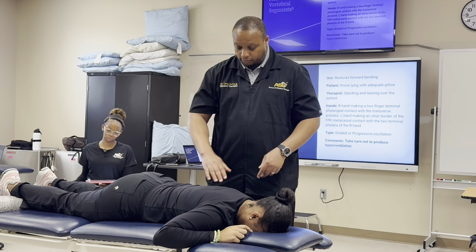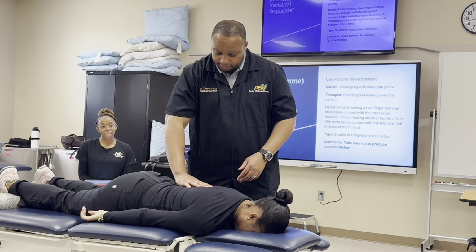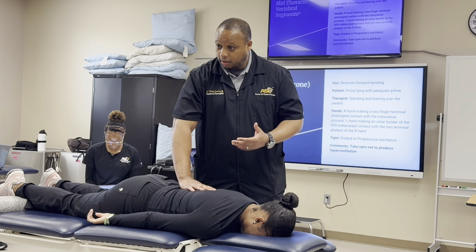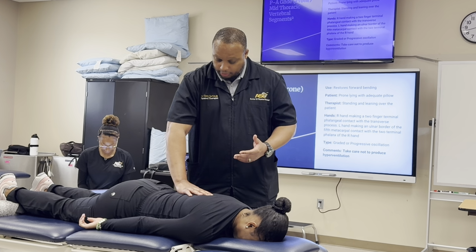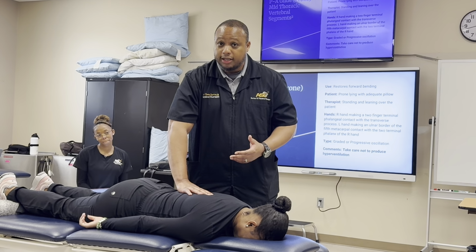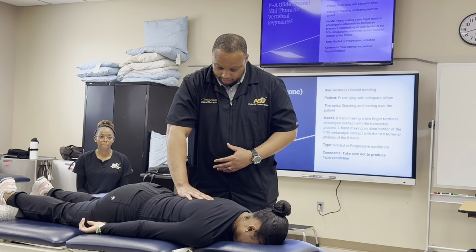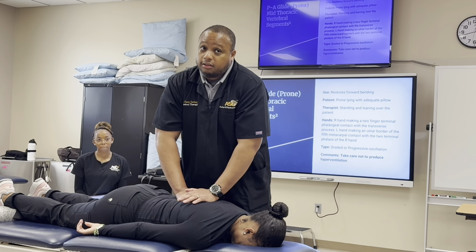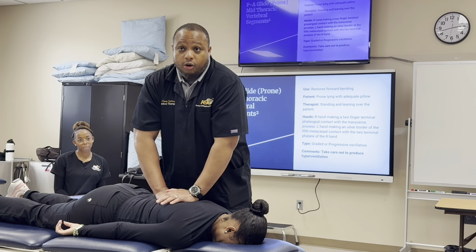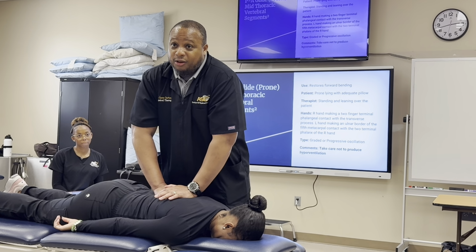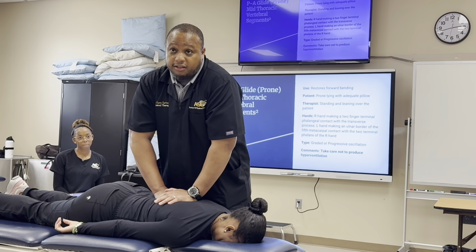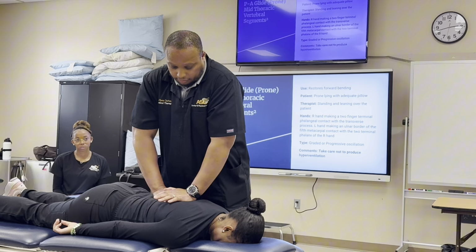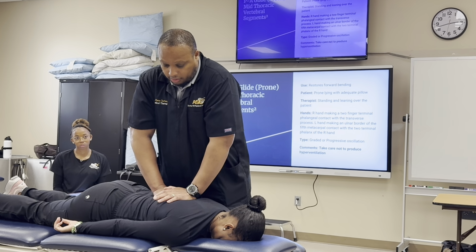All right. So I treated T7 on T8. I did some oscillations. I felt she was limited also at T6 on T7. I'm gonna go up, just kind of treat it. She's T7 on T8, T6 on T7. Yeah, she's still. So.